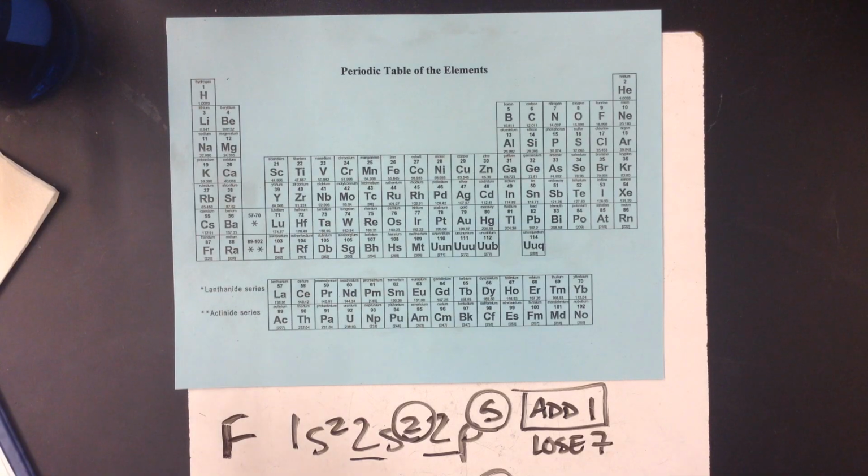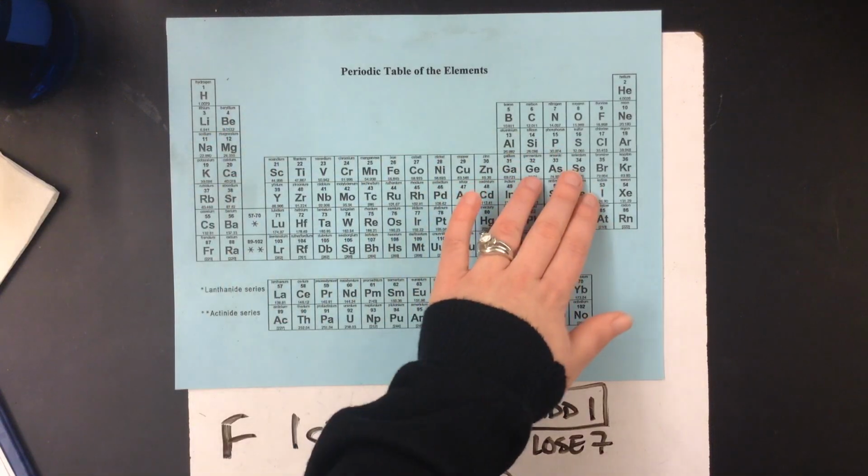So the goal of the octet rule is for elements to gain or lose electrons so that they end up looking like a noble gas, so that they have a total of 8 valence electrons. And that's how we get to our common charges for some of our metals and our nonmetals.